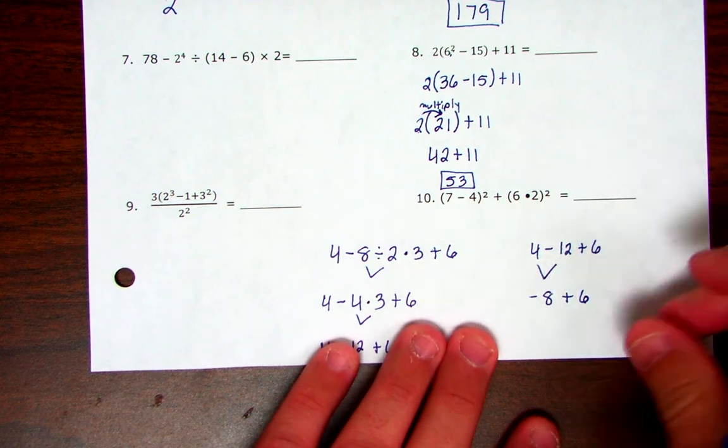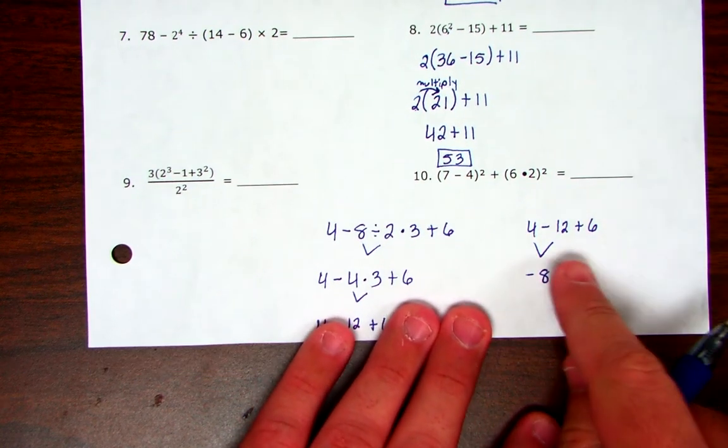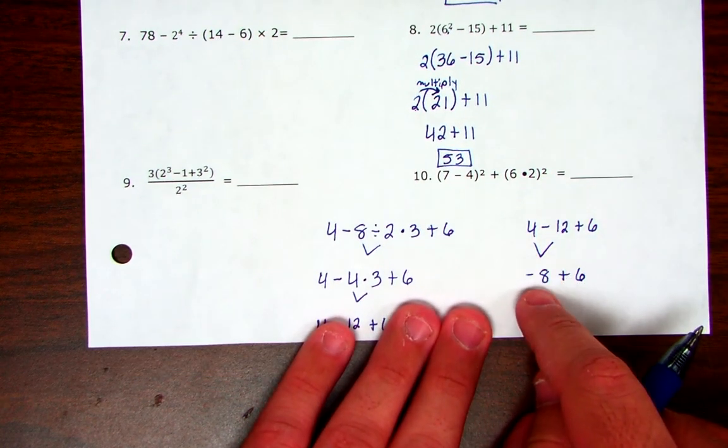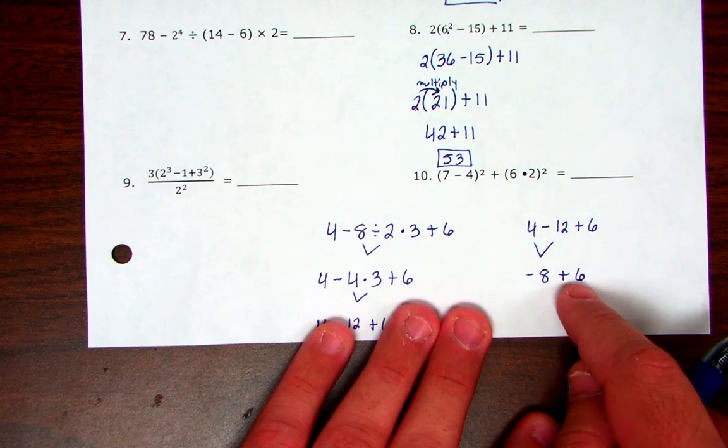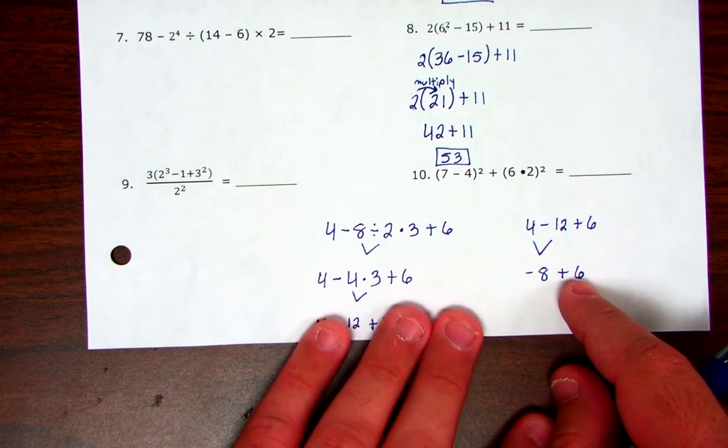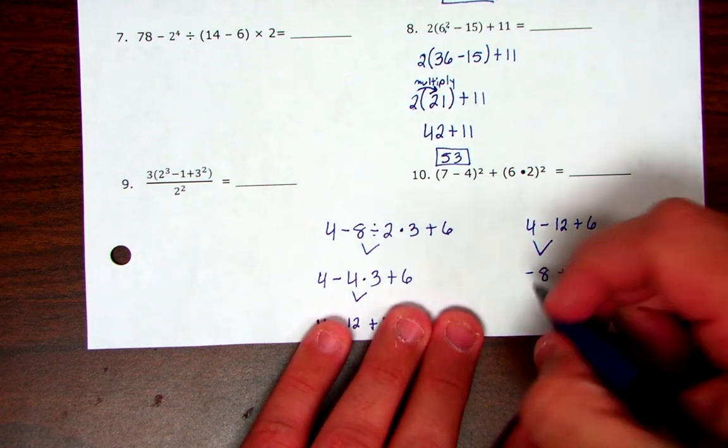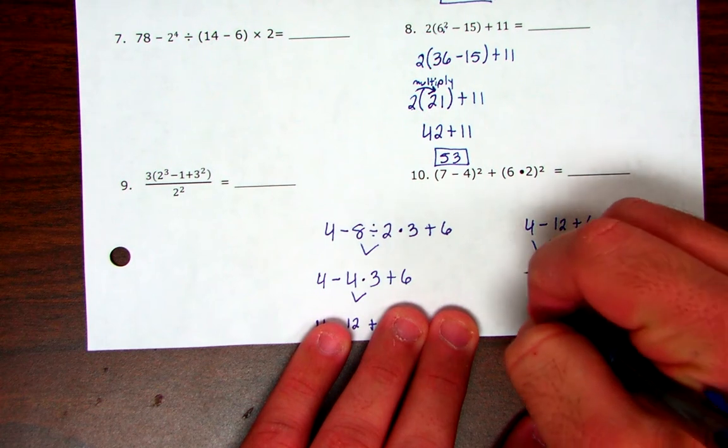Okay. Well, last step. What is negative 8 increased by 6? Well, negative 8 increased by 6 is just negative 2.